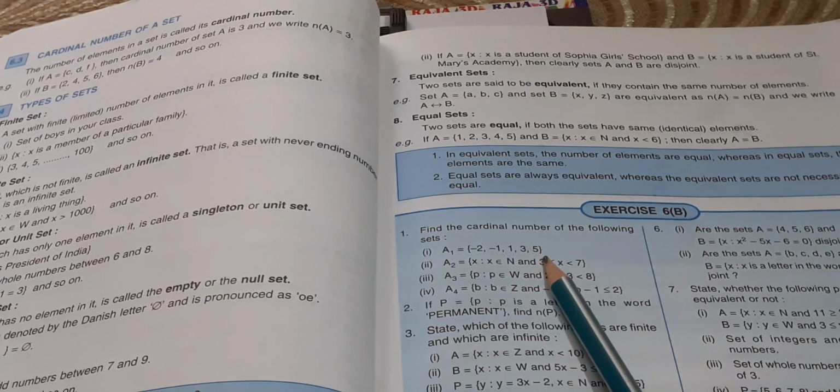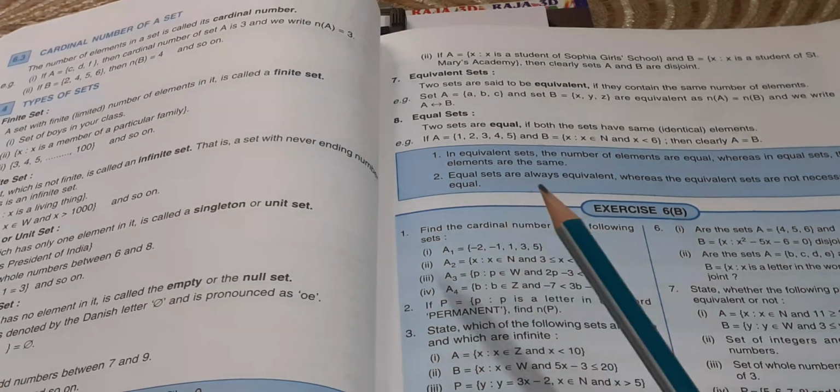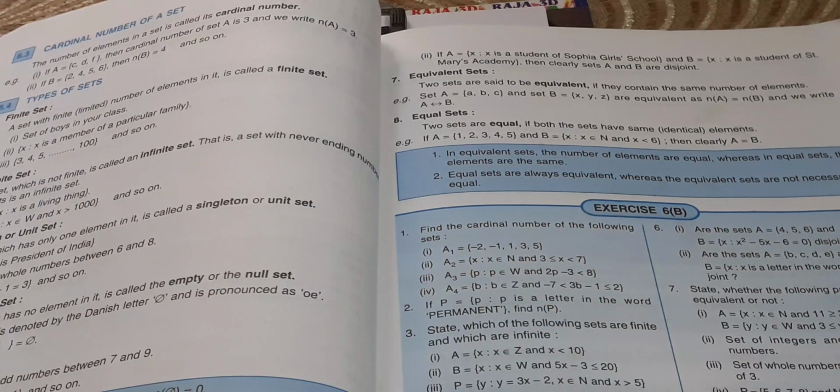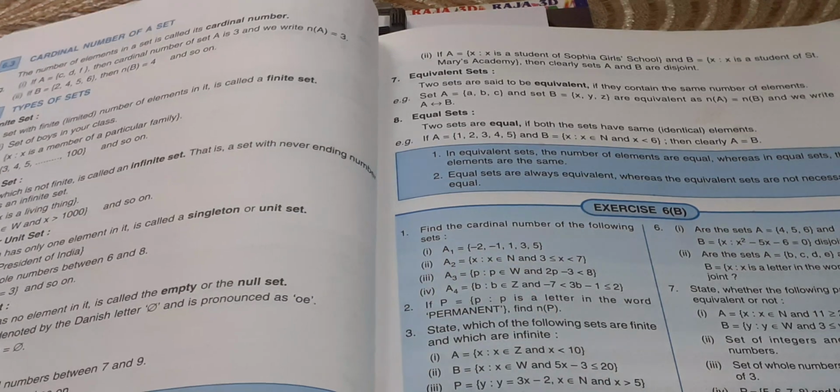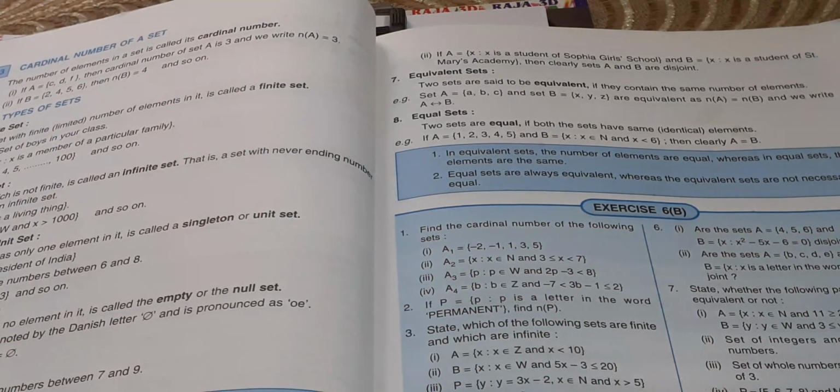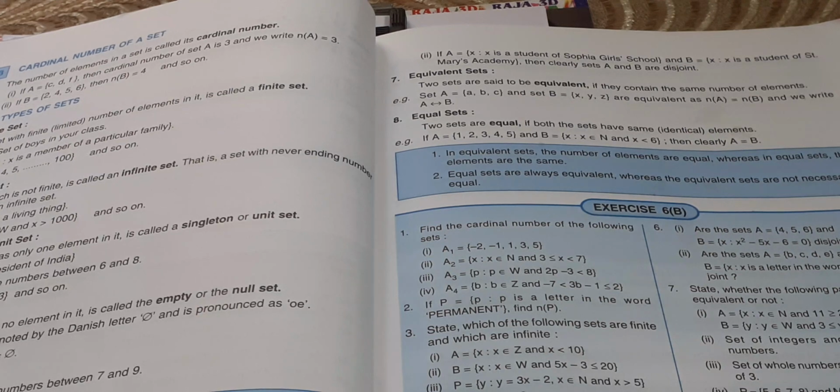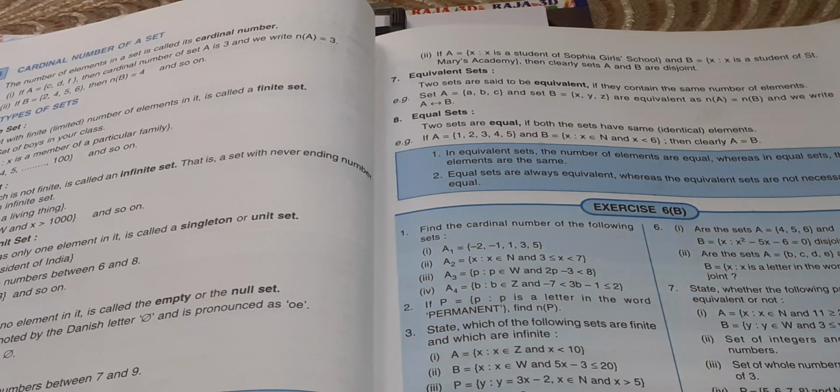Okay. So what do you mean by the cardinal number? What we learned? Cardinal number is a number of elements in a set, isn't it? What is a cardinal number? The number of elements in a set is called a cardinal number. Cardinal number of an empty set is 0, isn't it? So we know the number of elements in the given set is a cardinal number.